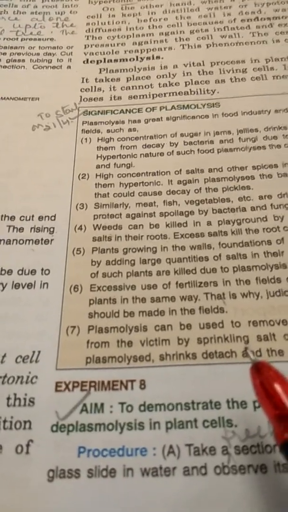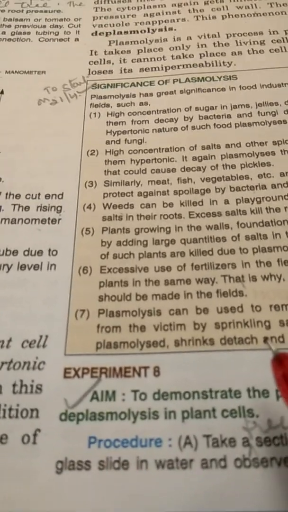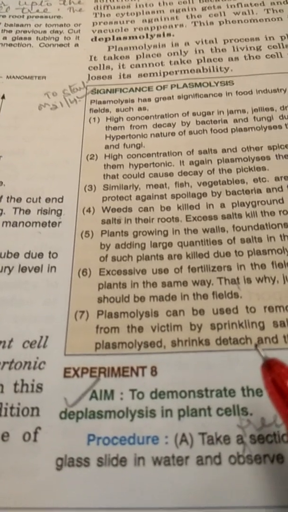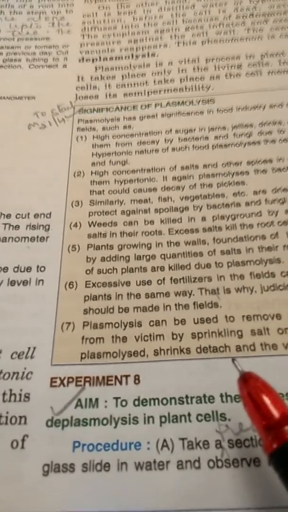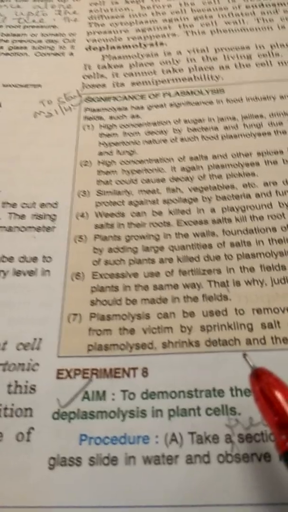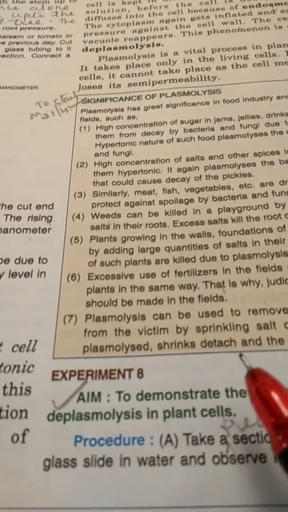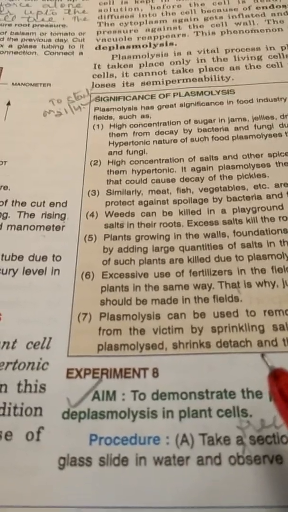It is because excess fertilizer outside will act as a hypertonic medium. So the water from the root hair cells of the crops will move out due to exosmosis. The cells become flaccid or plasmolyzed, their cells are killed, the crops die.